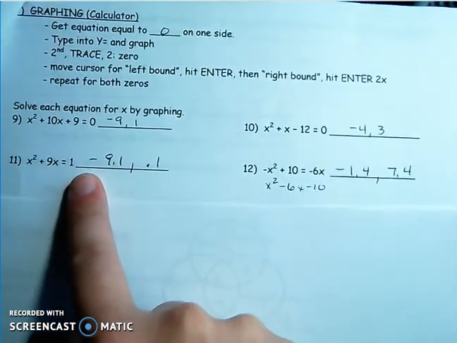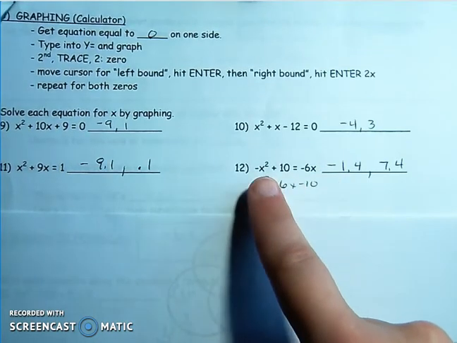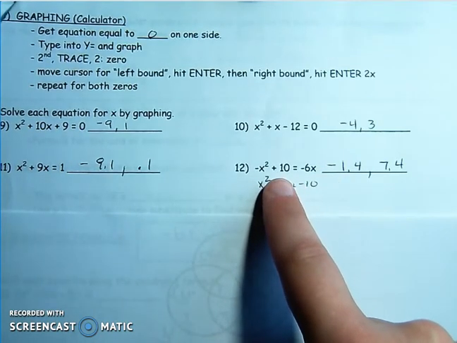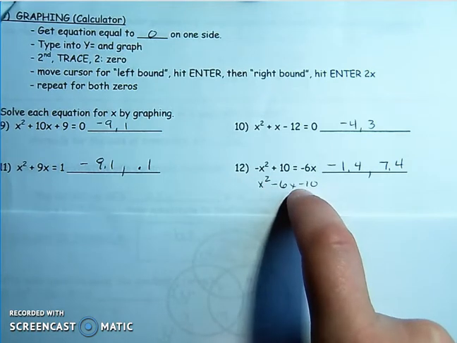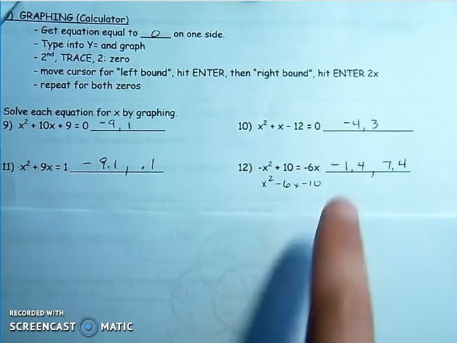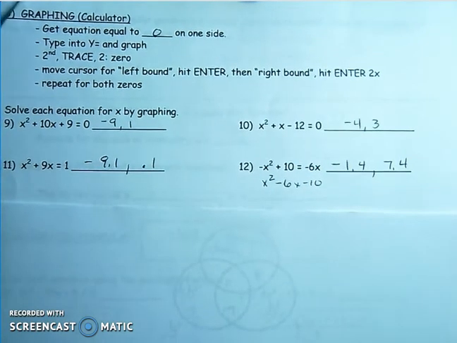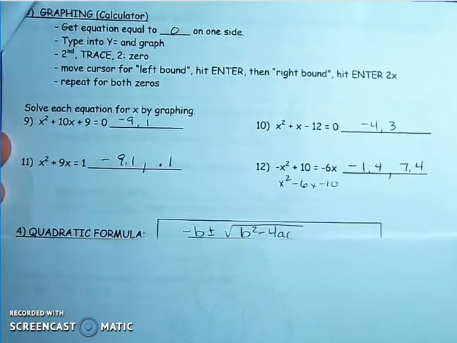In number 12, I would move the 6x over, and then you have -x squared plus 6x plus 10. And if you wanted to, you could get rid of the negative sign, which is what happens here with the x squared minus 6x minus 10. Either way, you get -1.4 and 7.4. If you have any questions on those techniques, please ask Miss Lewis now.